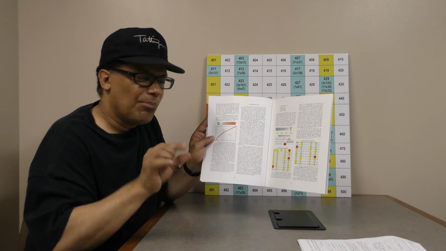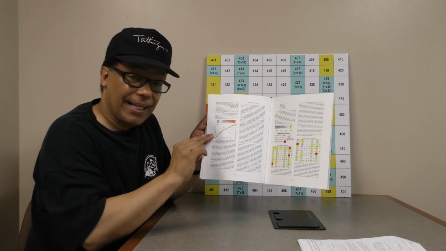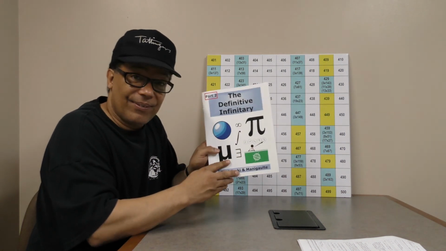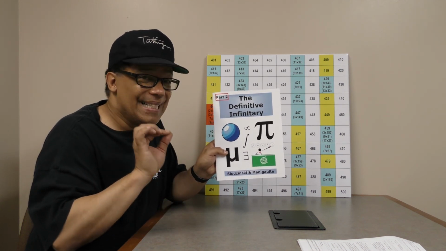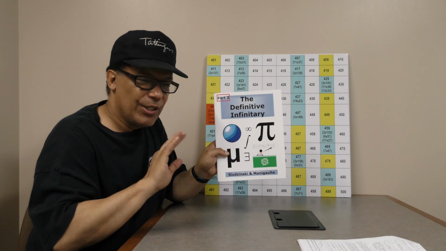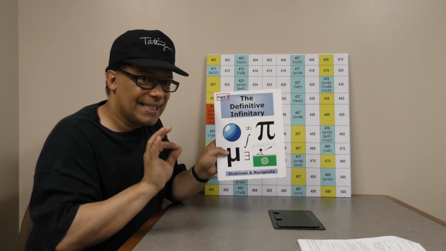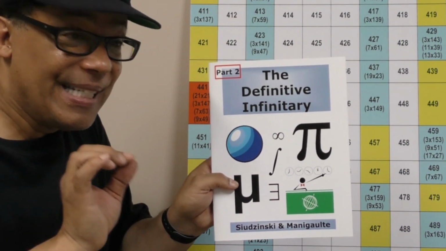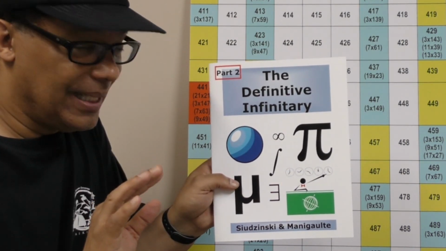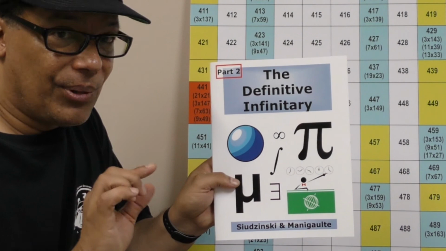So there's no margin for error here. The techniques in the definitive infinitary will predict primes exactly. No probability. Precisely. It is the definitive deterministic algorithm locating prime numbers.